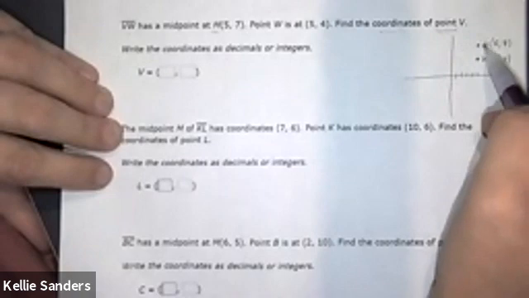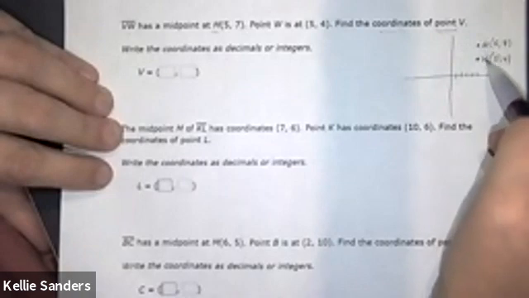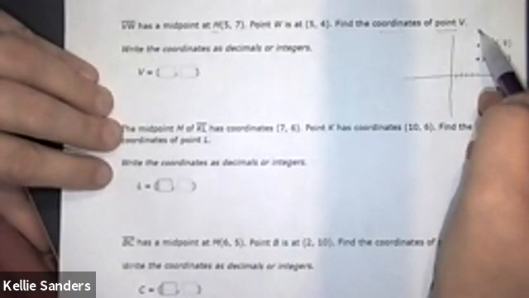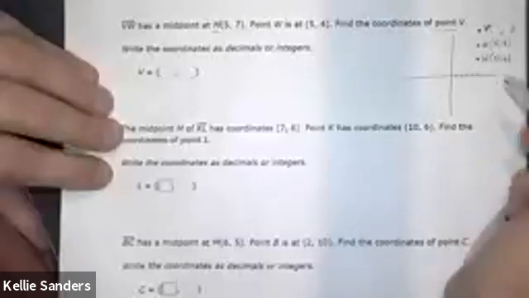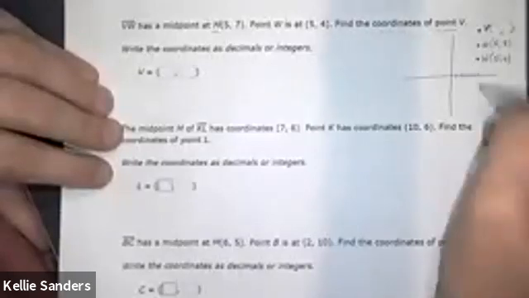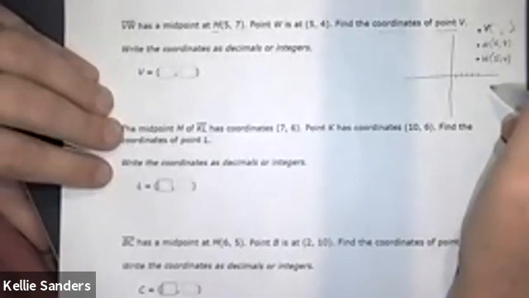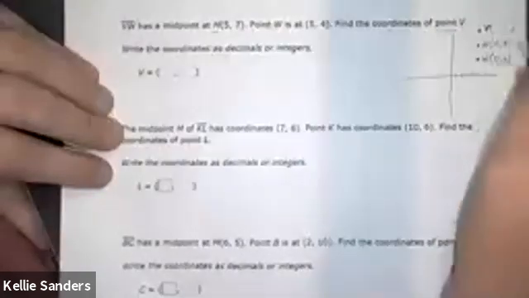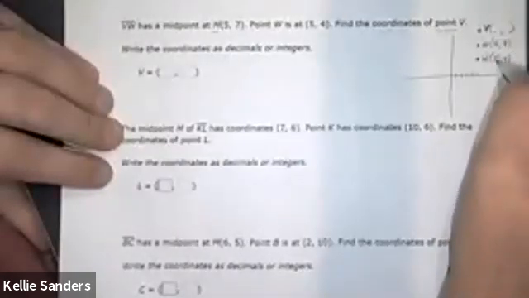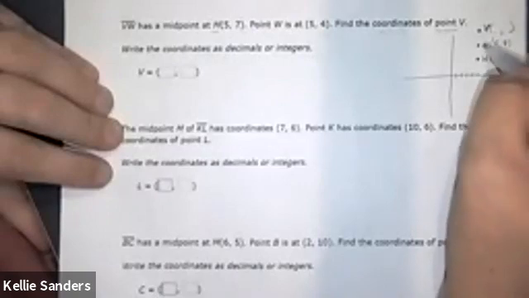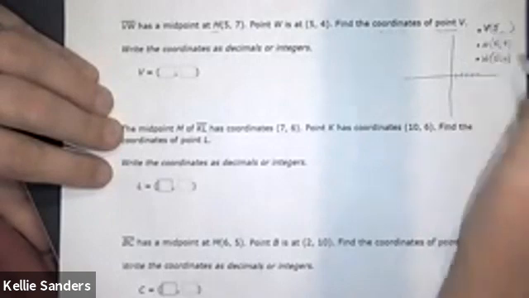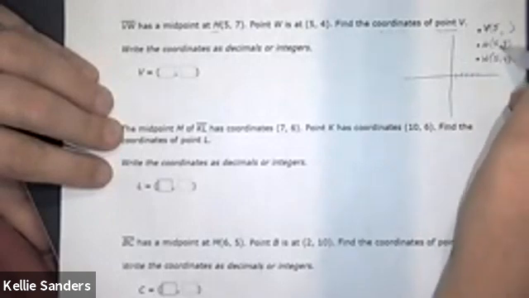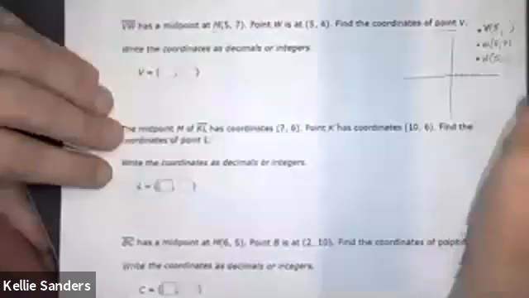Well, if M is the midpoint, then that's in the middle of W and V, so V has to be up here. And we want to know where here is. So on this one, it's one of the easier ones. We want the x and the y. Well, since we went over 5 to get to W and we went over 5 to get to M, we're going to go over 5 to get to V. Basically, I'm saying if two of these are the same, if both x's are the same, the other x is going to be the same also.